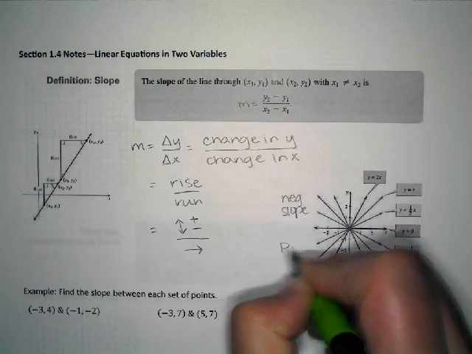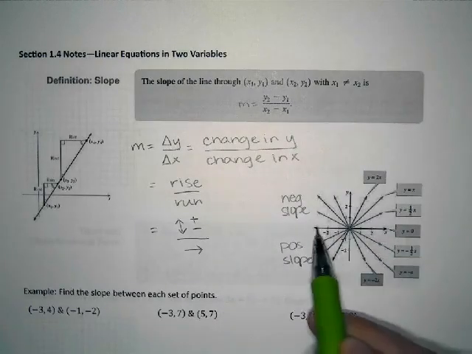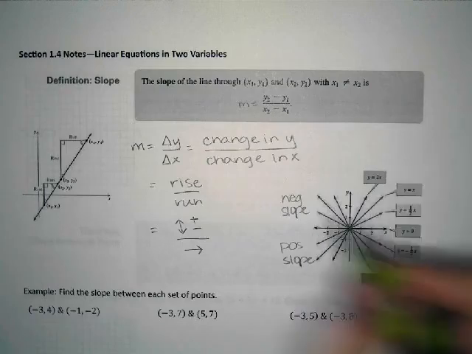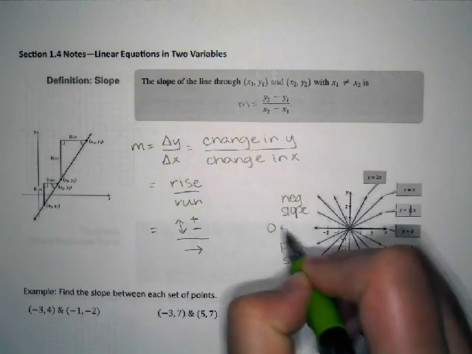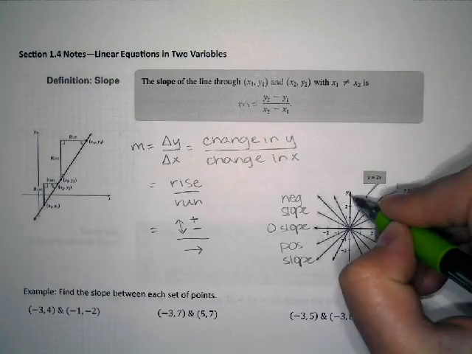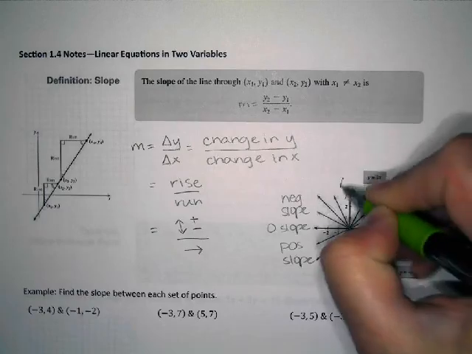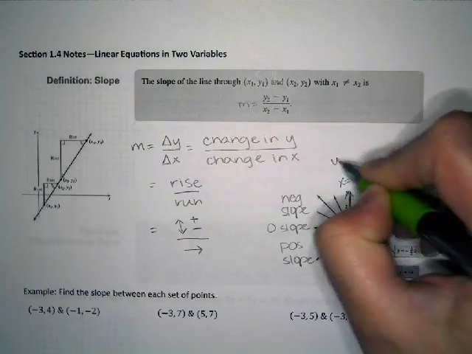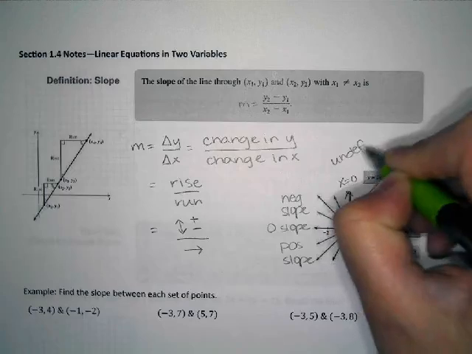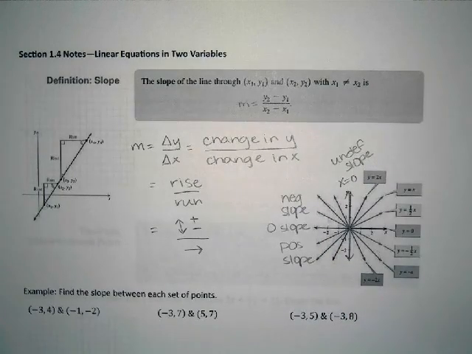Those are your positive slopes. Right in the middle, we have y equals 0. This is your 0 slope. And then they didn't write it, but right here, this is your x equals 0, and this is your undefined slope. They would say the slope doesn't exist, but only because it's undefined. It's straight up and down.